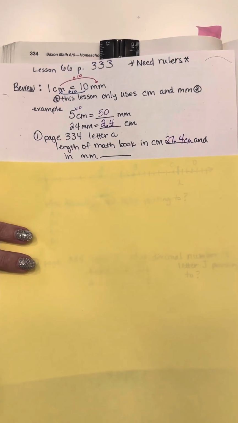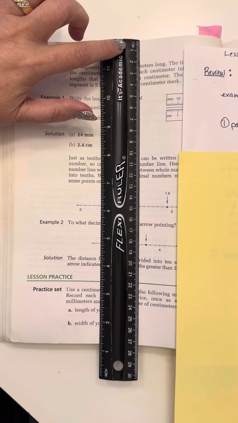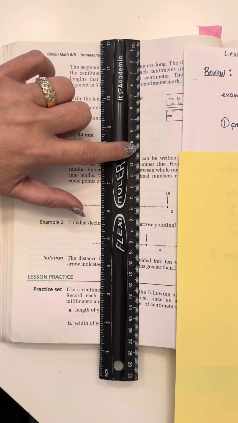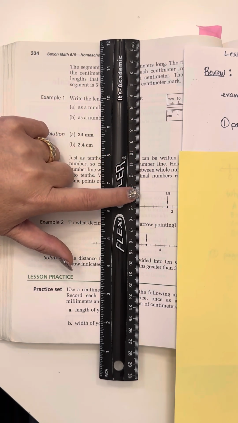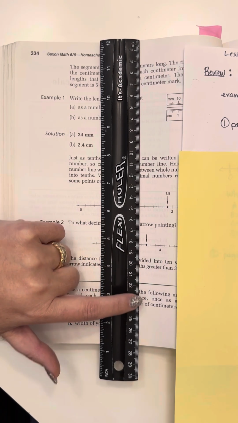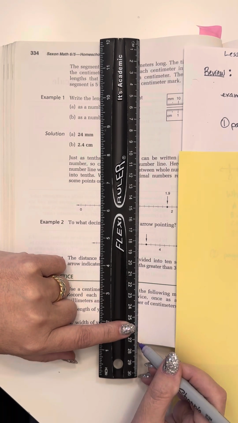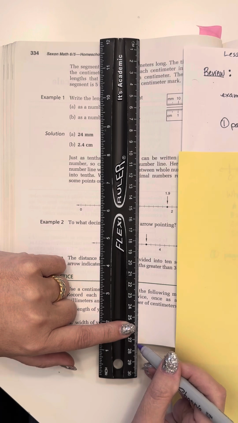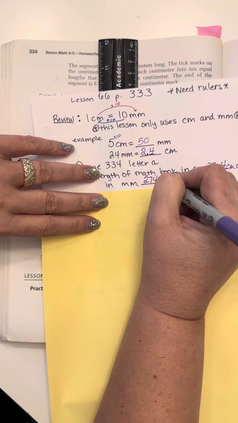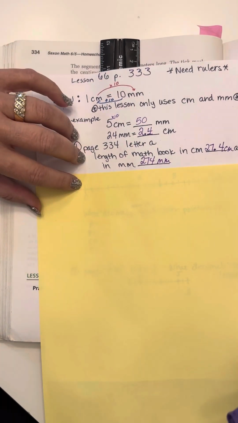And then I have to figure that out in millimeters. So remember, you can multiply that by 10, or you can count by 10s, okay? So 10, 20, 30, 40, 50, 60, 70, 80, 90, 100, 110, 120, 130, 140, 150, 160, 170, 180, 190, 200, 210, 220, 230, 240, 250, 260, 270, and then how many past that am I? 271, 272, 273, 274. So in millimeters, that would be 274 millimeters. Okay? So that is how I would measure my book.